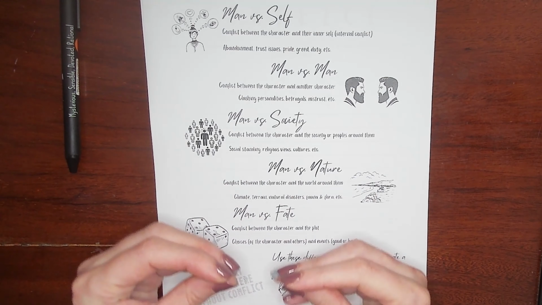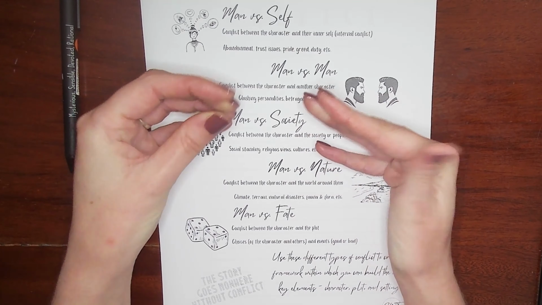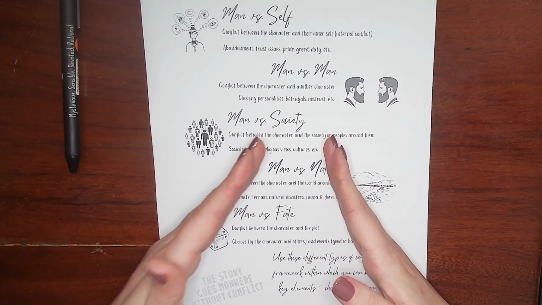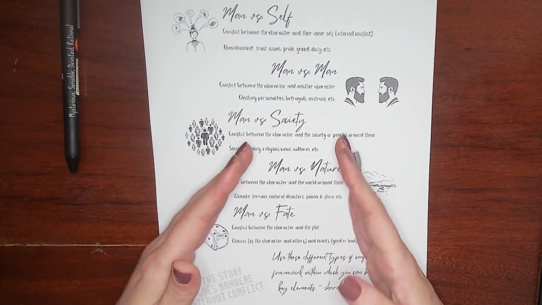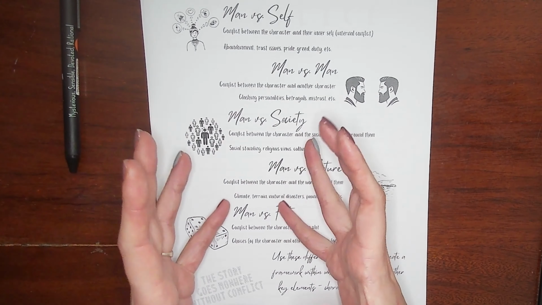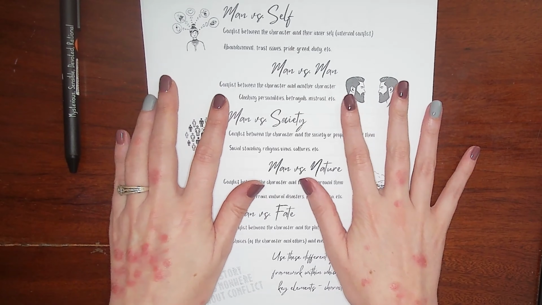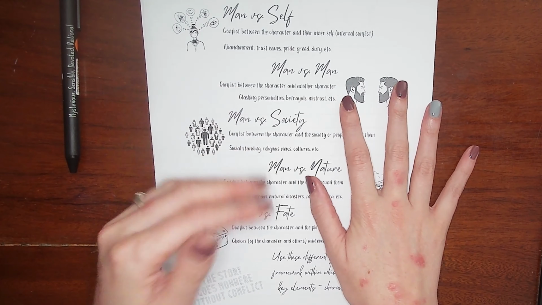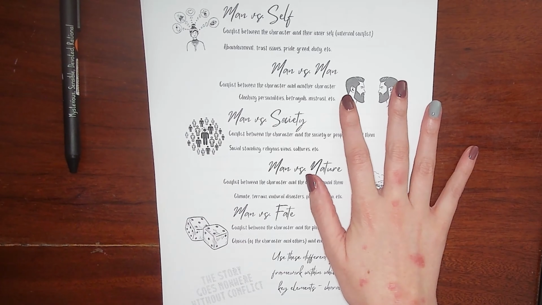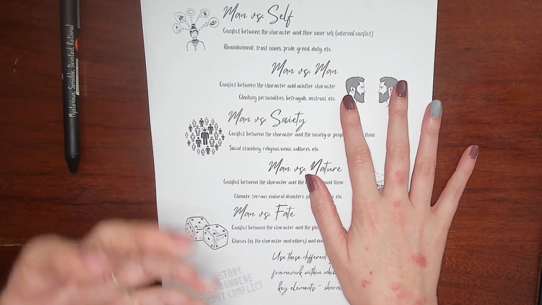We want to move and drive the story forward, and you do that by having meaningful conflict. So you want to link the conflict with the characters all the time. Man versus man conflict is things like clashing personalities, betrayals, mistrust, things like that.